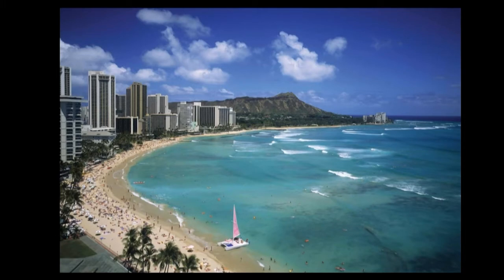Hawaii. I just love this place. The land is beautiful, the people are friendly, the weather is perfect, and the surfing is terrific. Personally, however, my favorite part of Hawaii is the volcanoes. If you like volcanoes, and all geologists do, then there is really no better place than Hawaii.